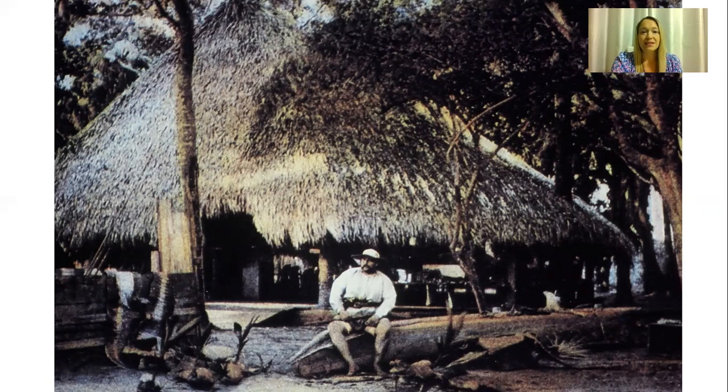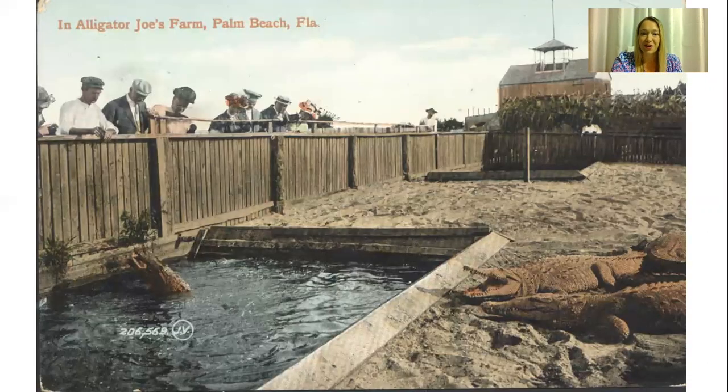If you said that this was Alligator Joe's Alligator Farm, you would be correct. Now, Alligator Joe's was located where the Everglades Club is today, and people could actually come here to watch Alligator Joe wrestle with alligators, which was a skill that he learned from the Native Americans in the area. And this was an early tourist attraction. People would actually come here to see these animals because they had never seen an alligator before. I think if you're coming down from up north, you've never seen an alligator, and they would actually really enjoy getting to learn about some of the Florida animals.